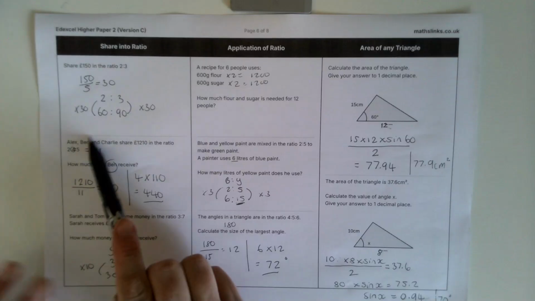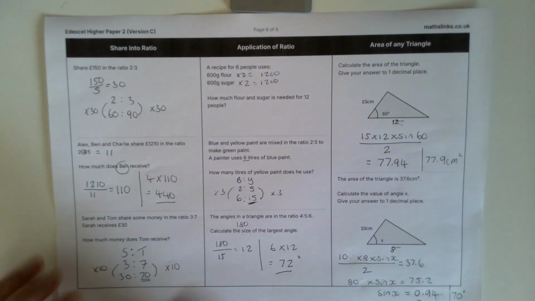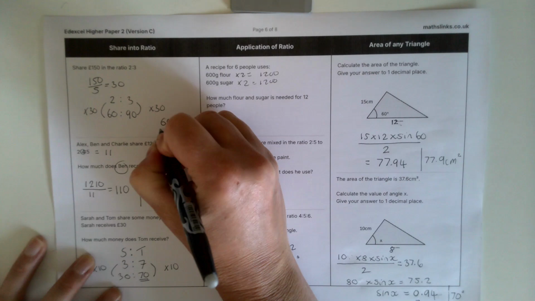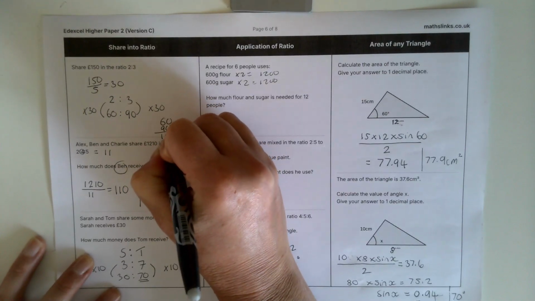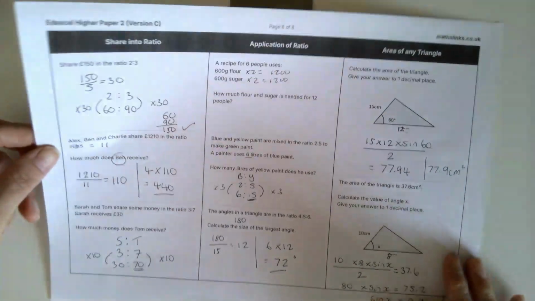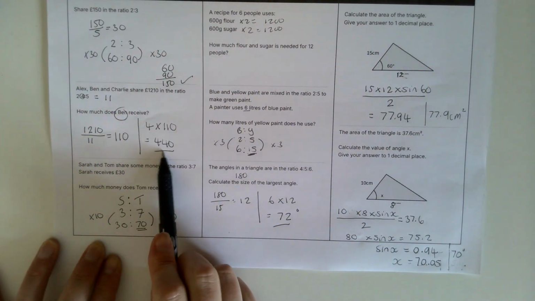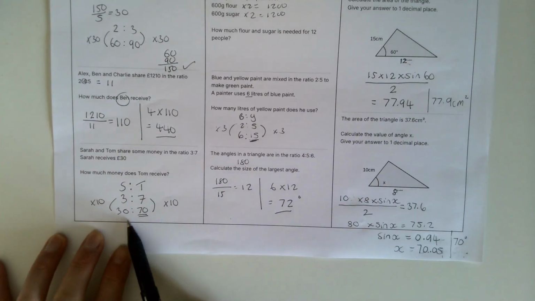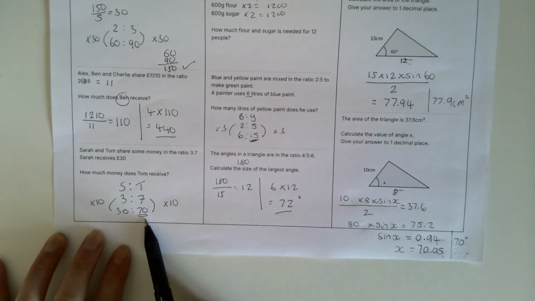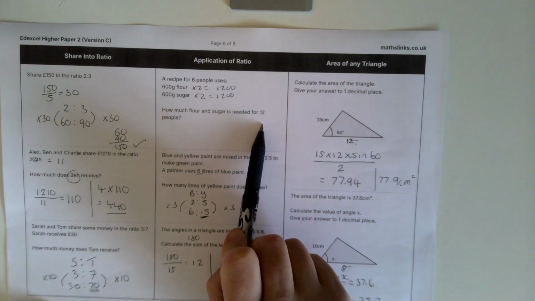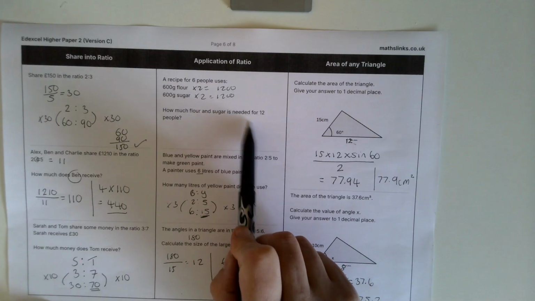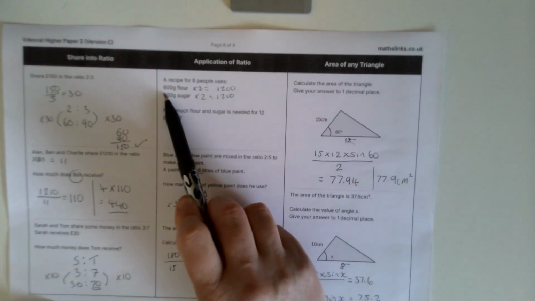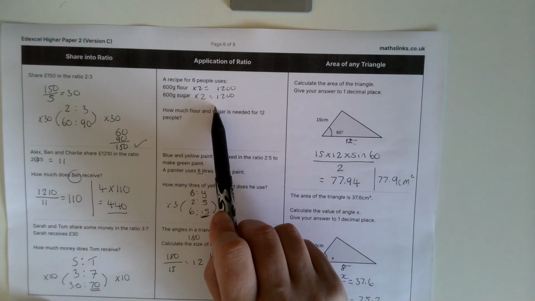And then the last page, sharing into the ratios, 60 to 90. Don't forget we can do our check. So 60 and 90 is 150. I got that guaranteed in the exam. Ben's part was 440. Sarah received 30, so Tom received 70. This one was actually really easy because you just had to double it in the end. 1,200, the number hasn't changed, a bit stupid really, but never mind.